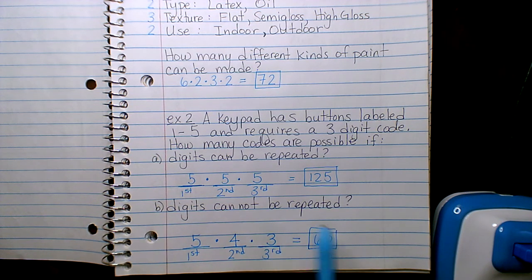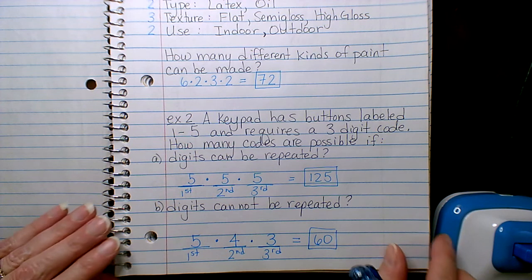So you need to think about this as in passwords, right? Like how many different passwords are possible if you can repeat digits, if upper and lowercase are treated differently, things like that. So you can see how many more options we get by allowing that repetition.